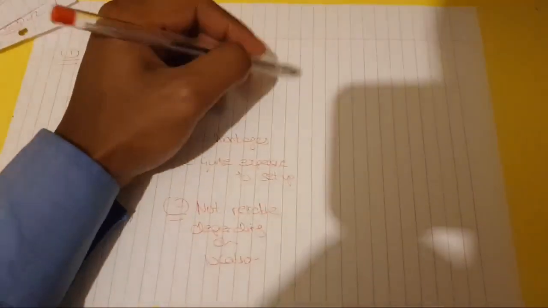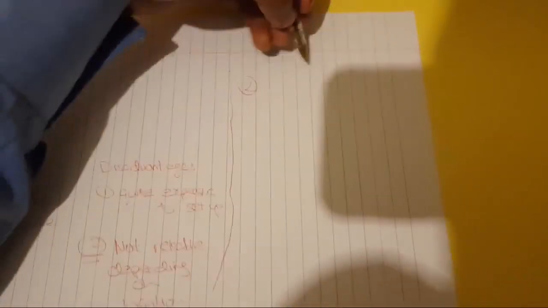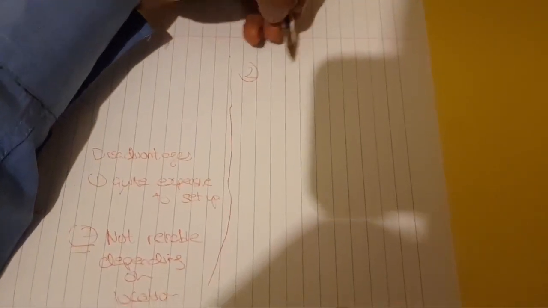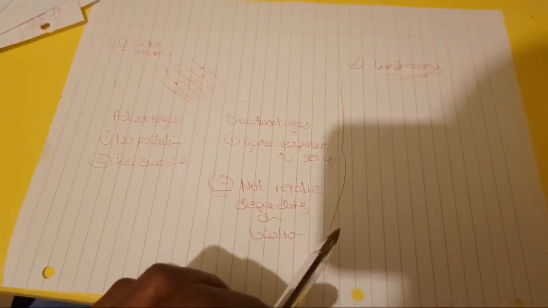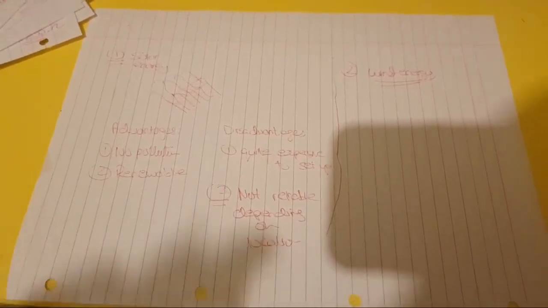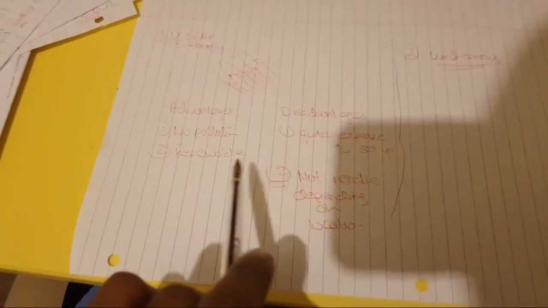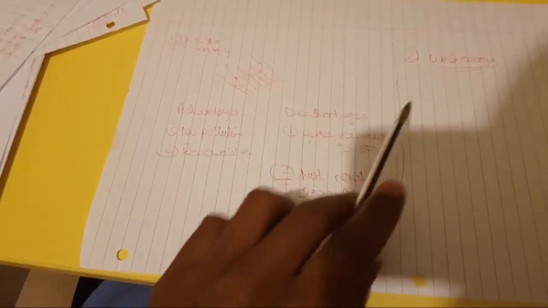Now, moving on to wind, because wind is super easy. The good thing about wind is that it has the same advantages as solar. Don't worry, the grade boundaries are low. You need like 15% to get an A or something. So what you see here is that the advantages for both wind and solar are the same. They both emit no pollution.